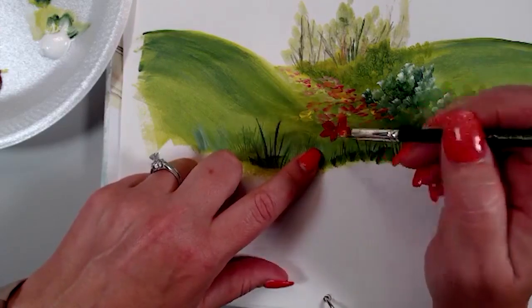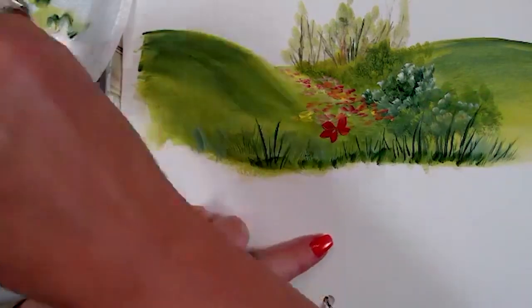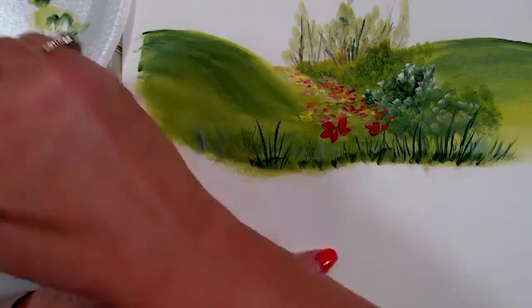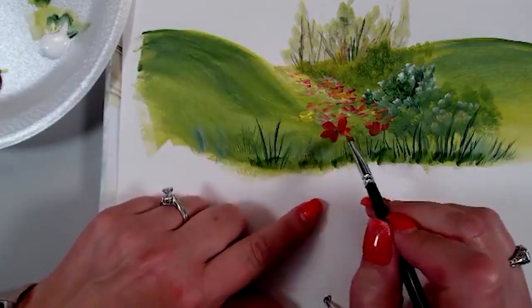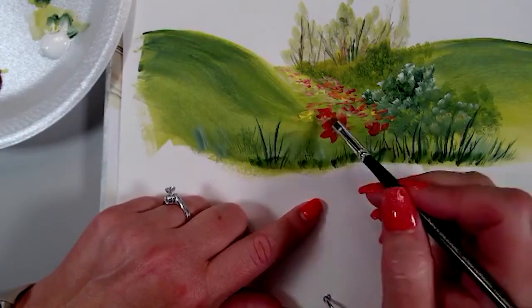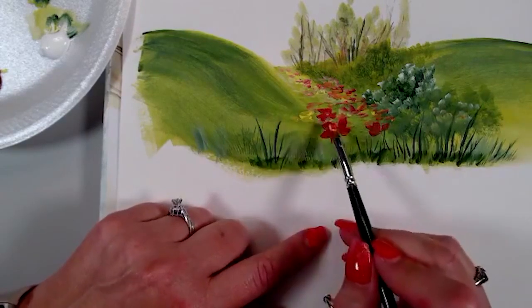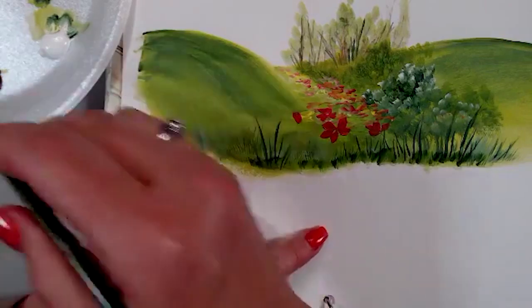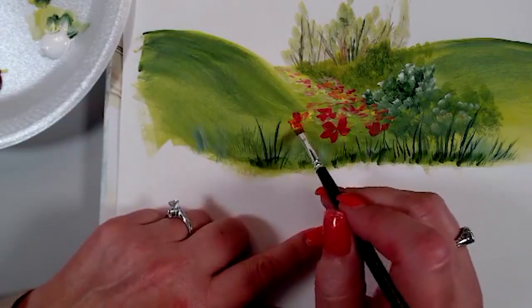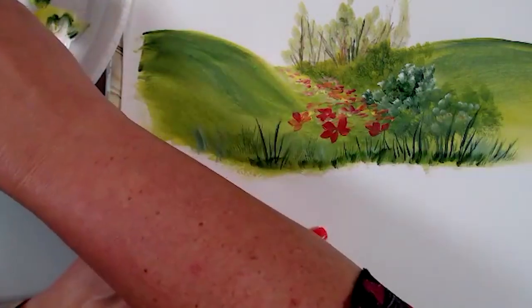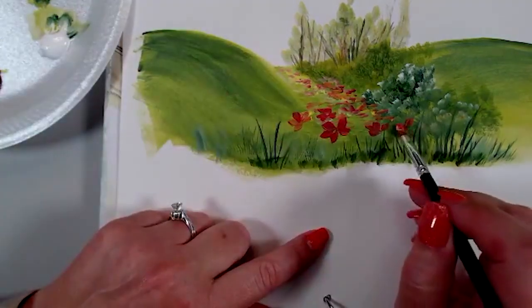Oops, right there. And maybe back behind it, because that's very distinct. Maybe I start to do a few, but not quite so big. Okay, so see the different size scale? Okay. Touches of the red, touches of the yellow.